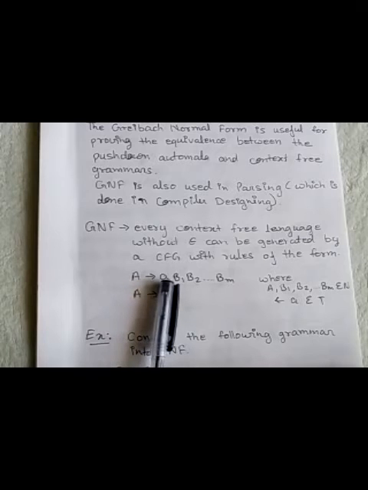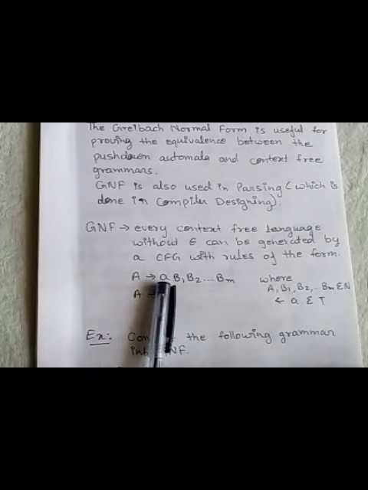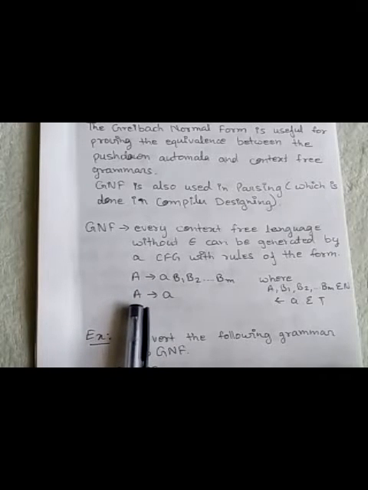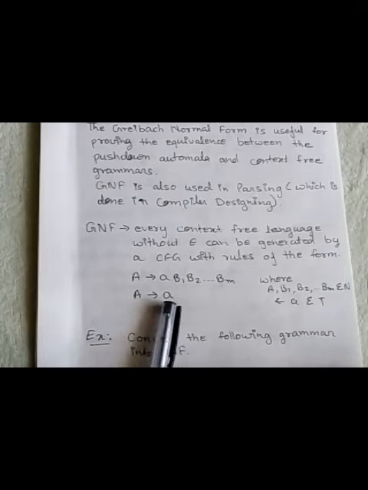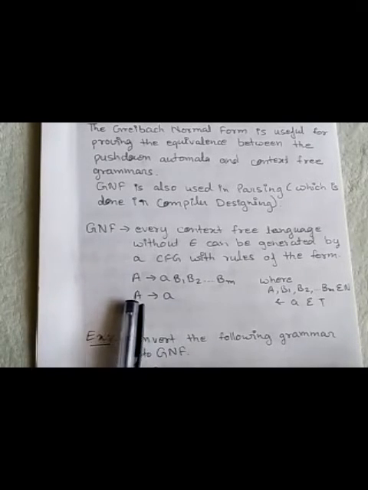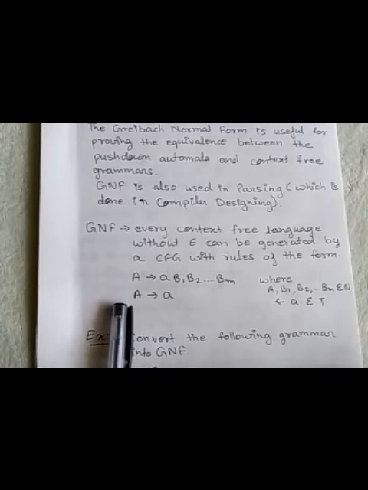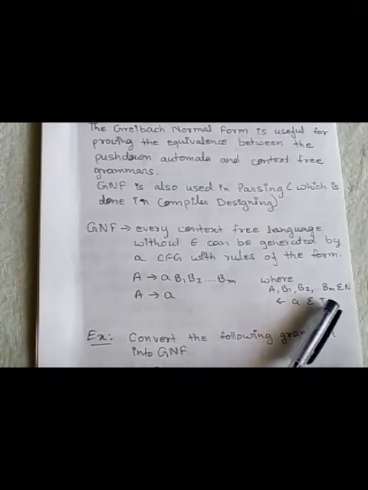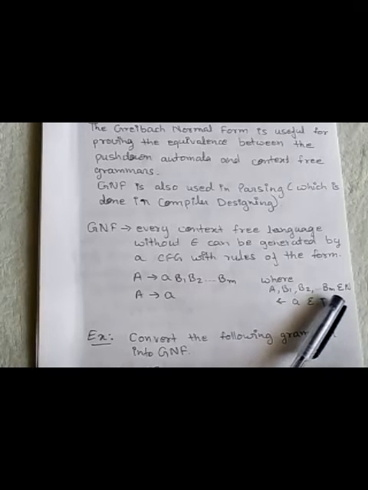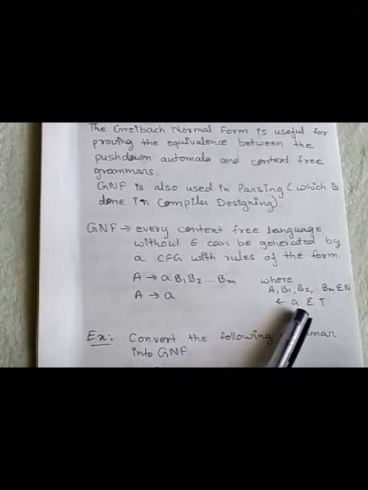The first symbol must be a terminal symbol, and the second rule is that at the left hand side we have a non-terminal and at the right hand side we have a terminal symbol. So these types of rules are permissible in Greibach normal form, where A, B1, B2 up to Bn belong to non-terminals and a is a terminal symbol.